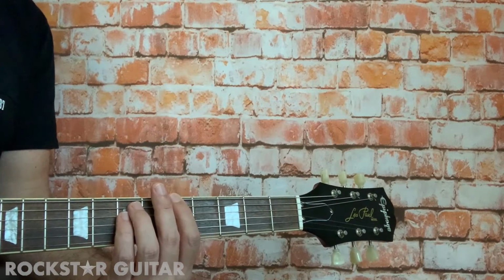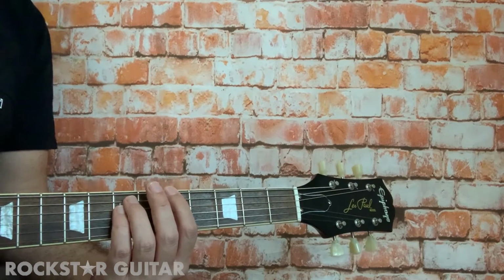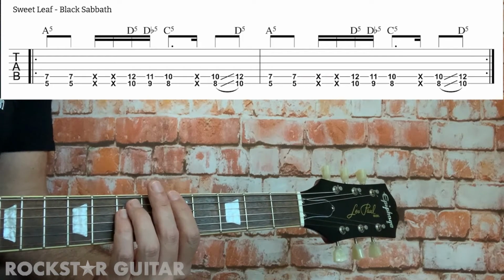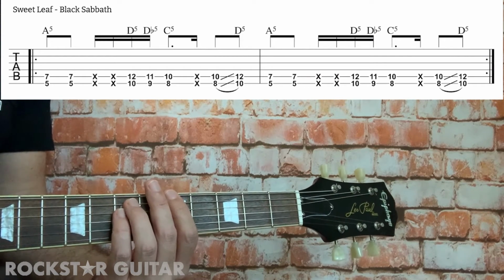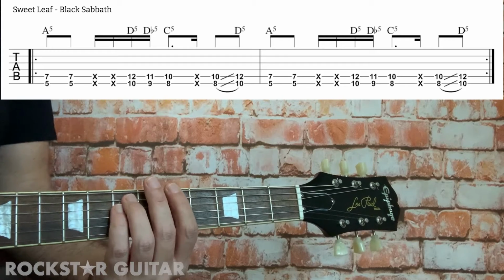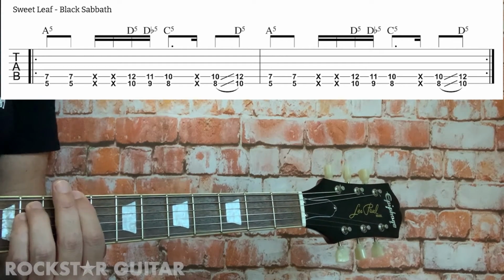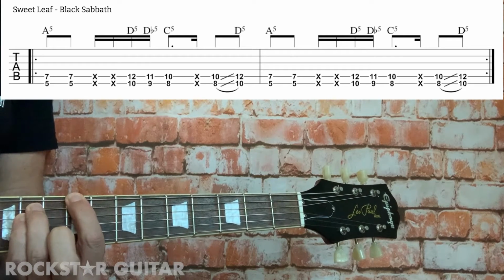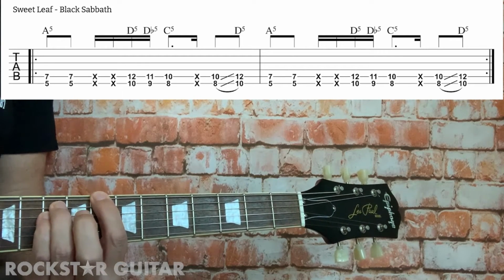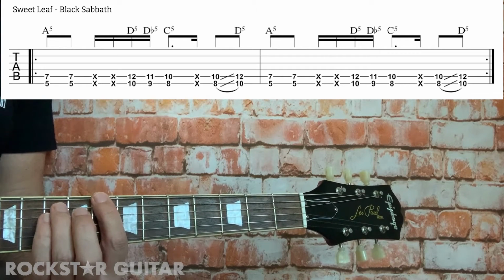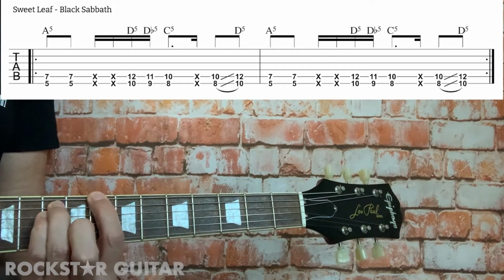This final riff starts with an A5, then a couple percussive muted strums, and then we jump up to fret 10, which is a D note, then move down to D flat, and down to C, and then we're going to hit another percussive, and then a slide from C to D.